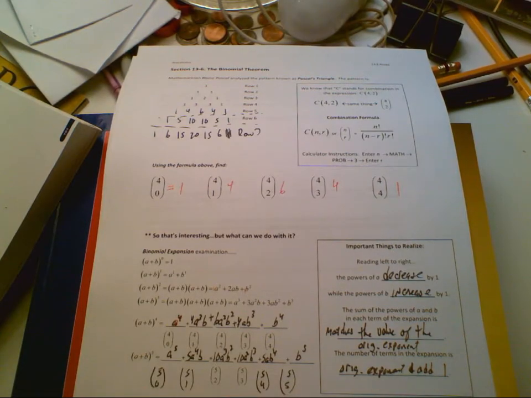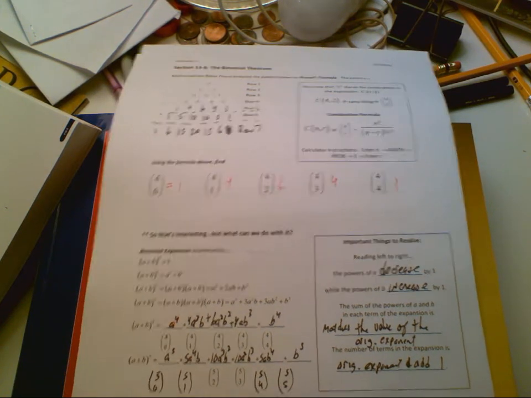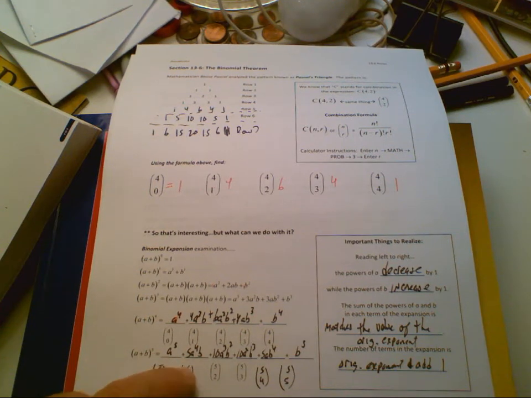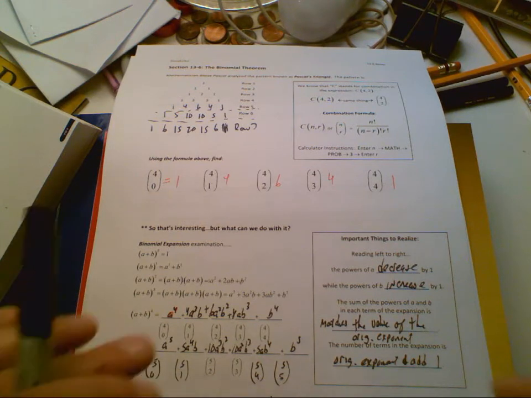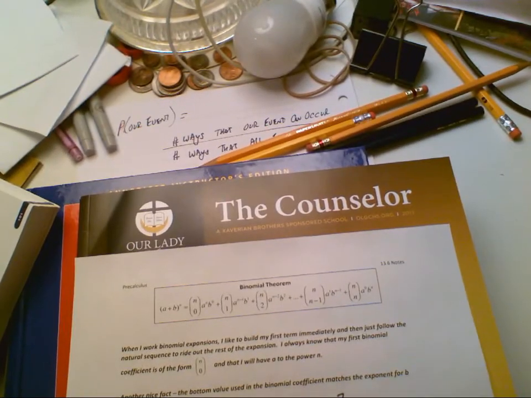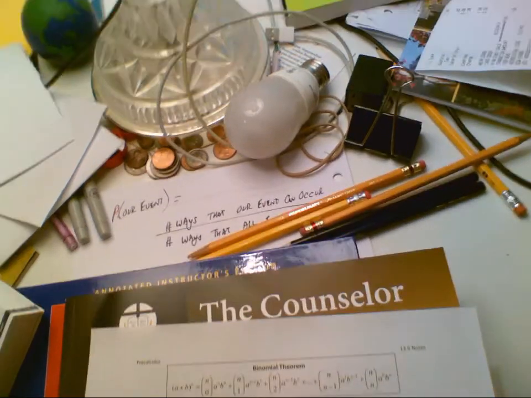Knowing this pattern, build a series of combinations that serve as coefficients, build a scheme for my a and my b and their respective powers in each term, and I have a perfect expansion. So we'll move to the second page very quickly. And here you have the binomial theorem, which is exactly what we implemented on the last page.